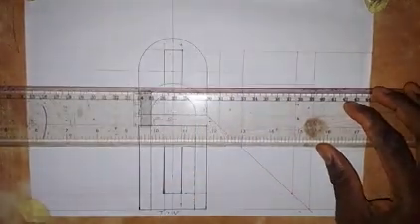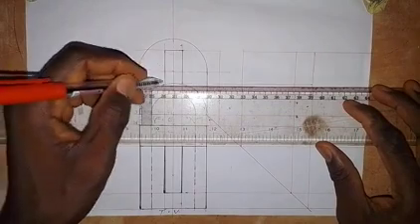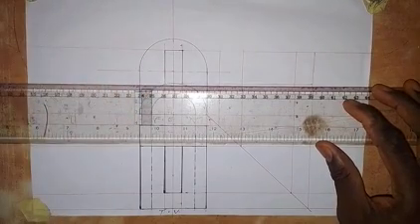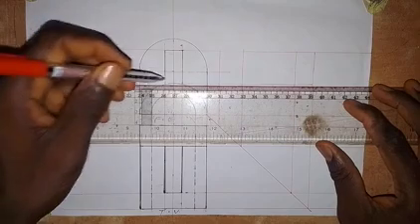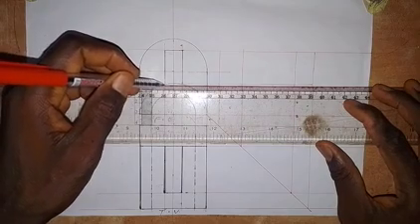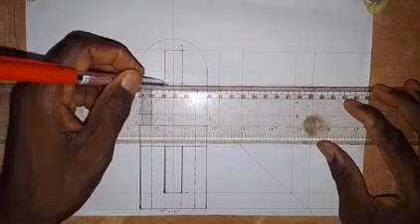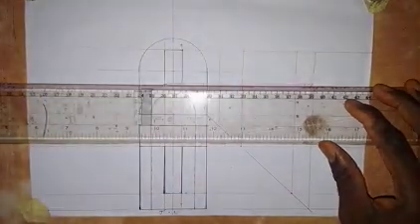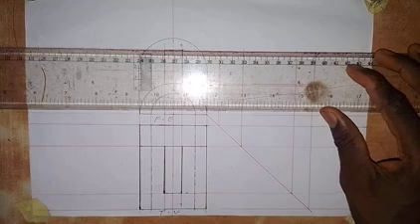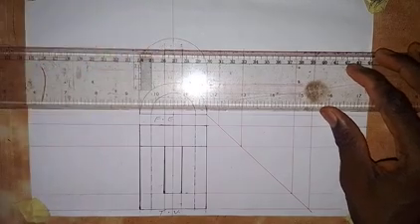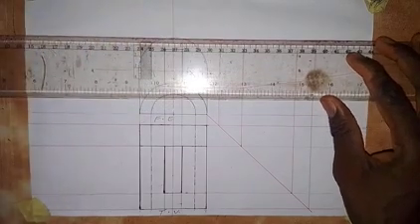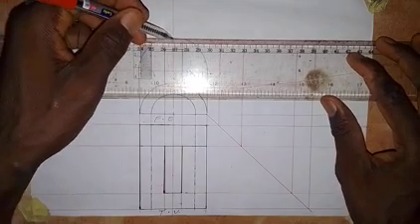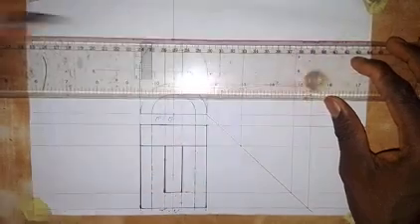For this part that we have here, it goes a little bit down below the semicircle, so I will draw a horizontal line like this. Coming to this point here, I've already drawn a horizontal line, but at the top of this semicircle, I will draw a horizontal line. So we have all this.